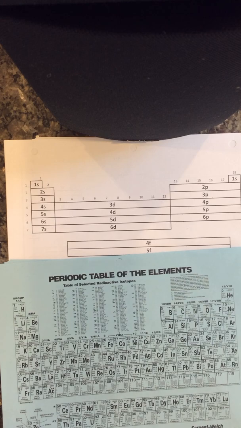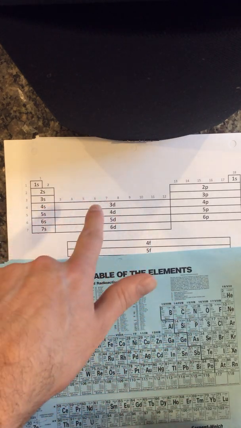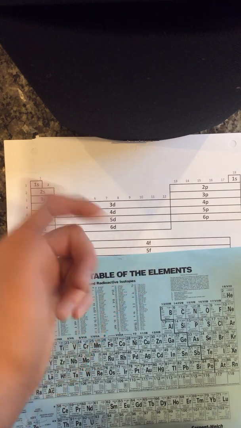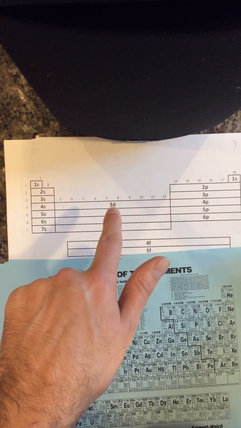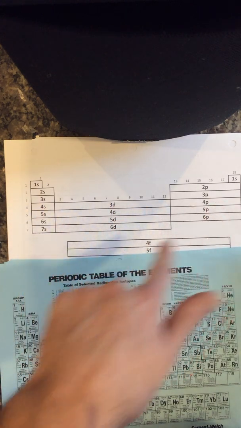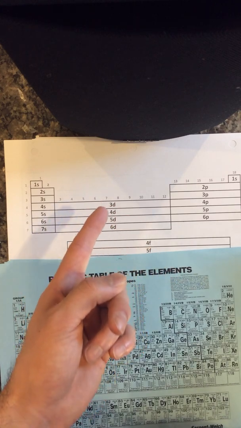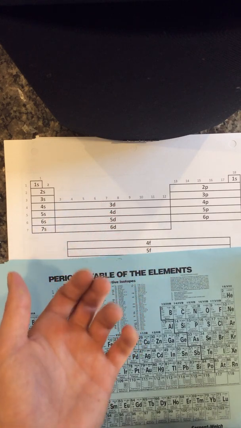Sorry, the D's have more energy than the S's, but we do that because there is no top rows here. So we bring everything down, shifted 1 row down. So we have 4s, and then we go to 3d, back to 4p, 5s, 4d, and as once again, you'll notice that it's 1 number down.